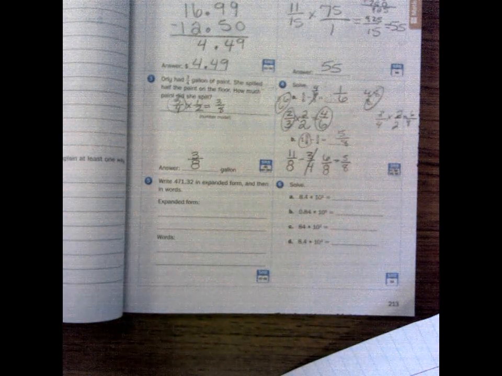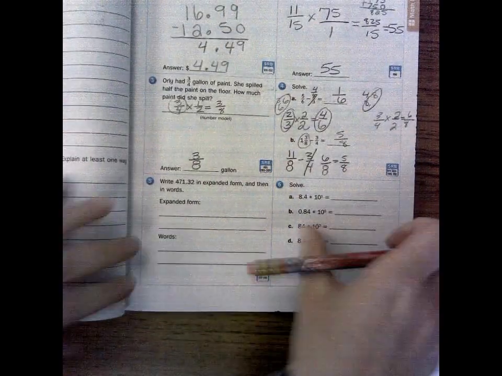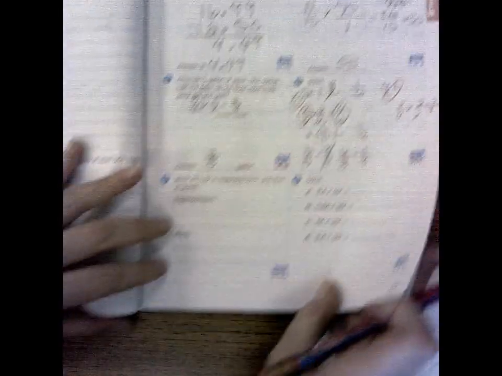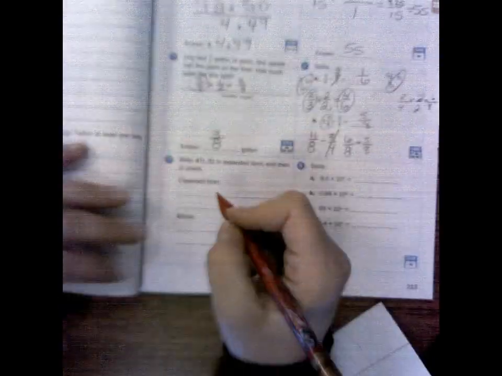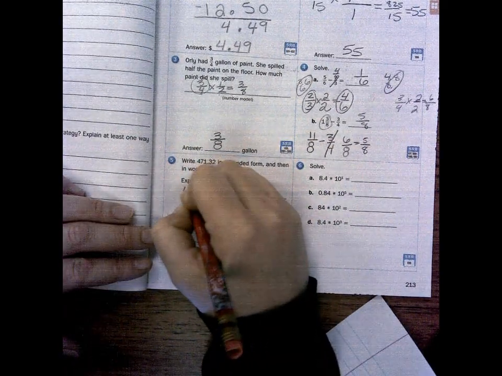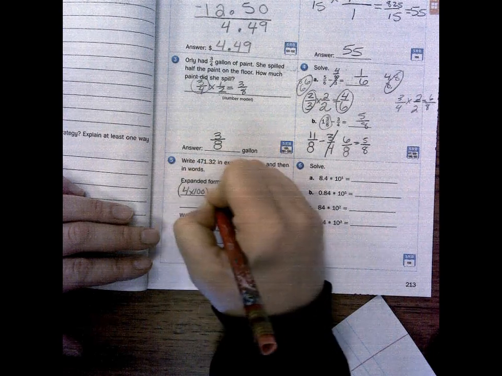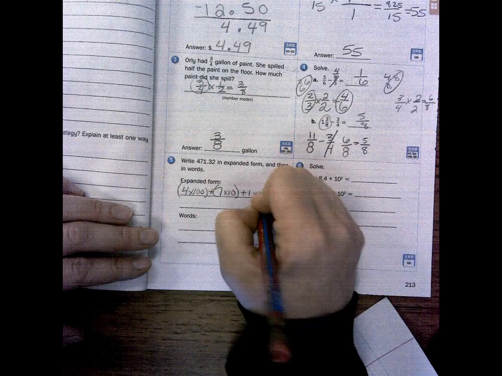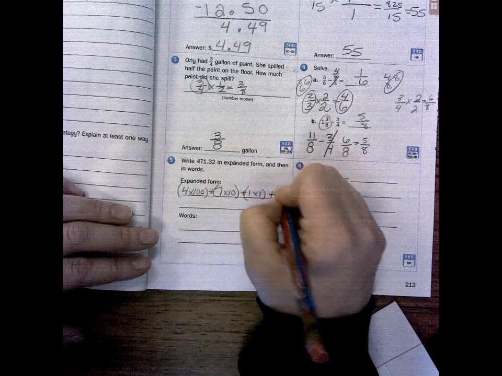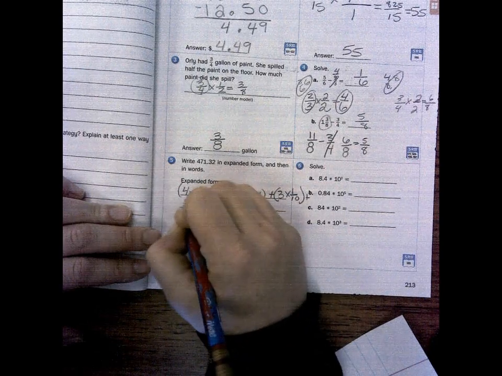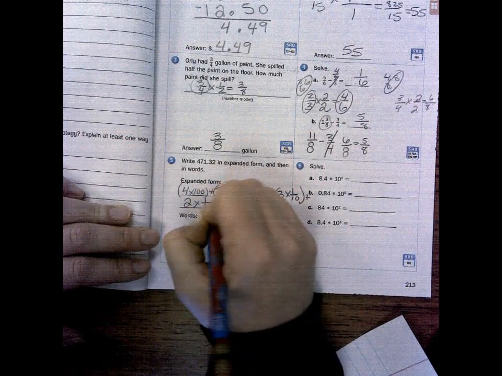Write 471 and 32 hundredths in expanded form and then in word form. I can use my base ten blocks to help me with expanded form. I'm going to write it with fractions instead of decimals just to vary it a little bit for you. So 4 times 100 plus 7 times 10 plus 1 times 1 plus 3, the 3's in the tenths place, so 1 over 10, plus 2 times 1 over 100.